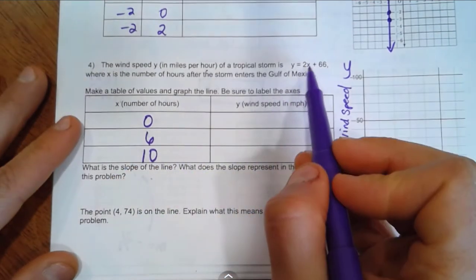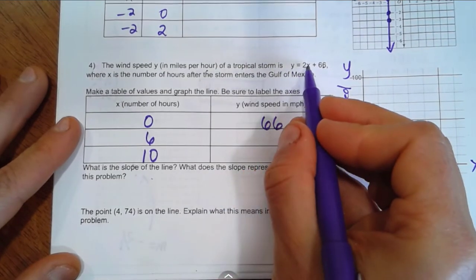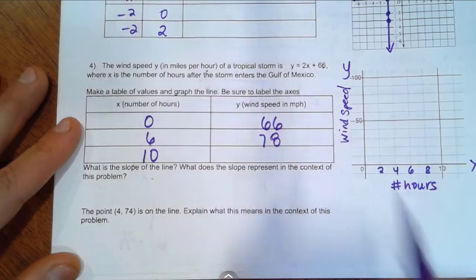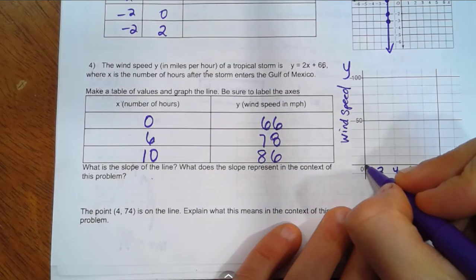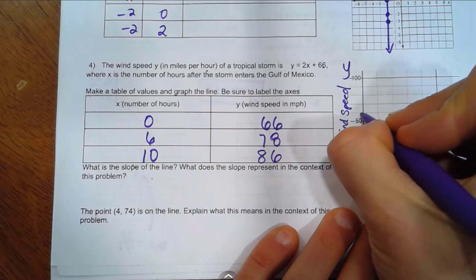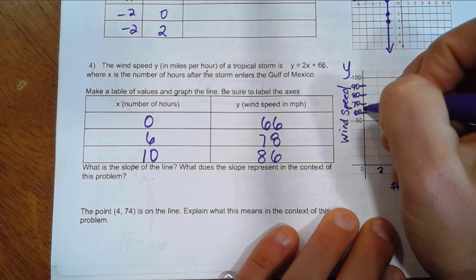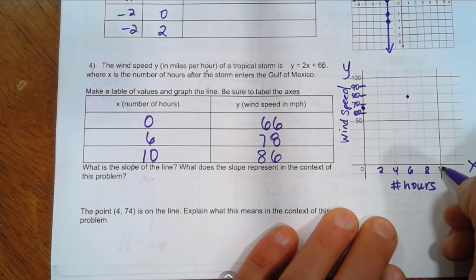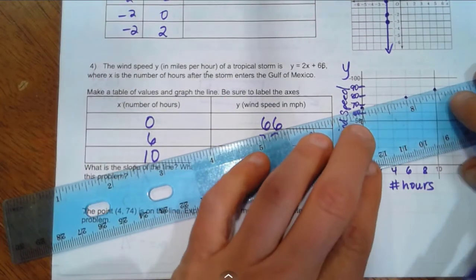If we plug in 0, 2 times 0 is 0 plus 66 gives me 66. 2 times 6 is 12 plus 66, 78. 2 times 10 is 20 plus 66 gives me 86. So now I can go ahead and plot these points. 0, 66: there's 50, this is going to be 60, 70, 80, 90. So 66 is going to be about right there. And then I've got (6, 78) and (10, 86). You do have to approximate those just a little bit because the graph is not quite precise enough.